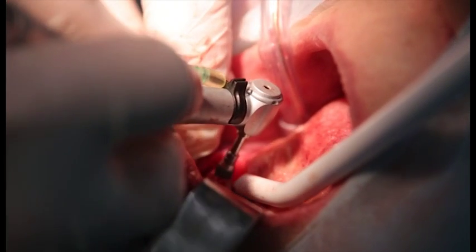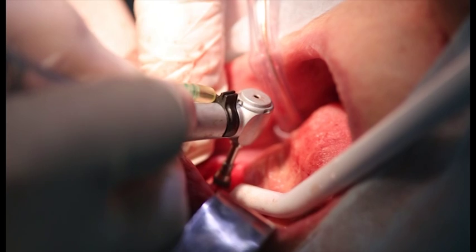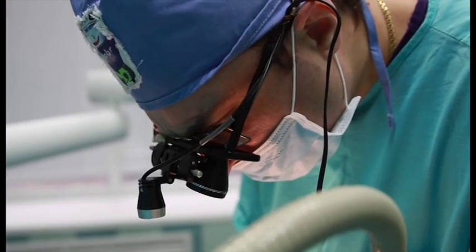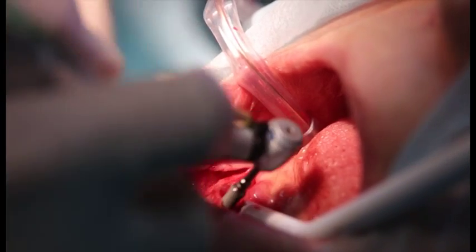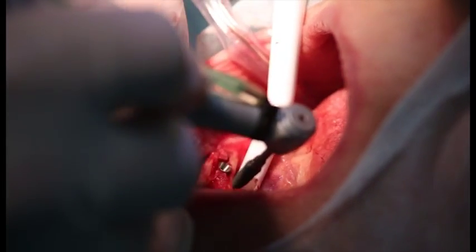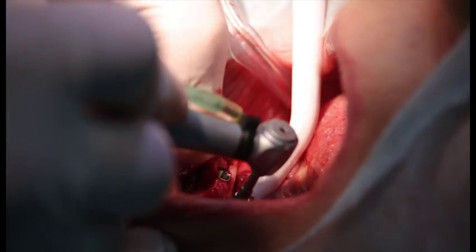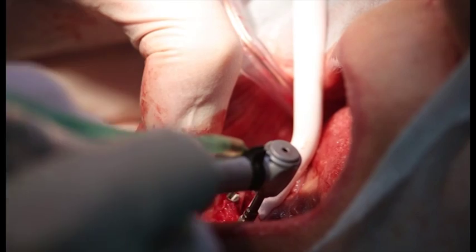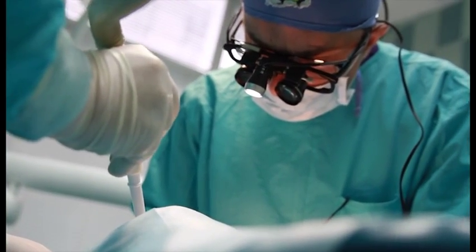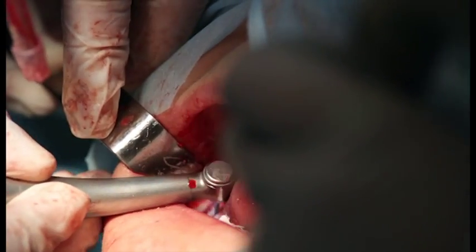The implants installation. The chamfer of the denture supporting area forming in the right posterior area. Installation of the implants cooled in liquid nitrogen. Positioning.